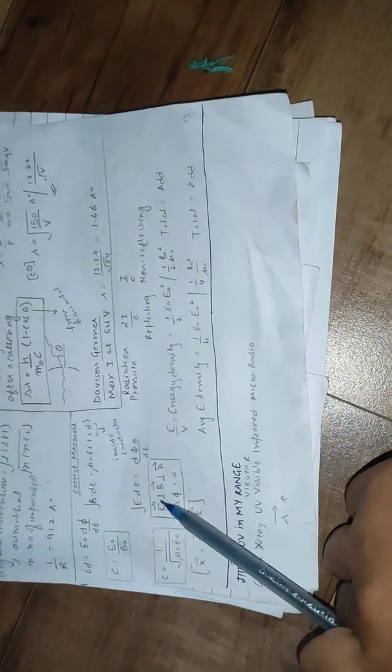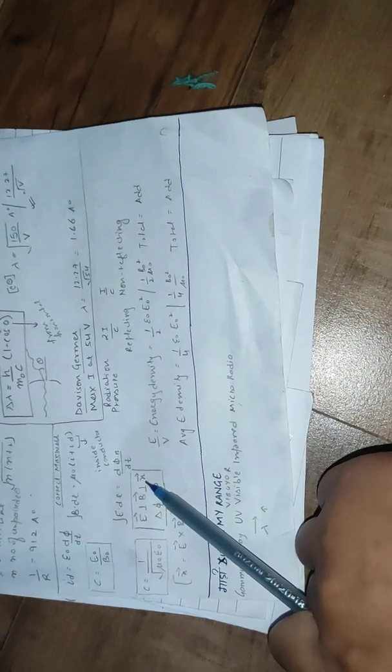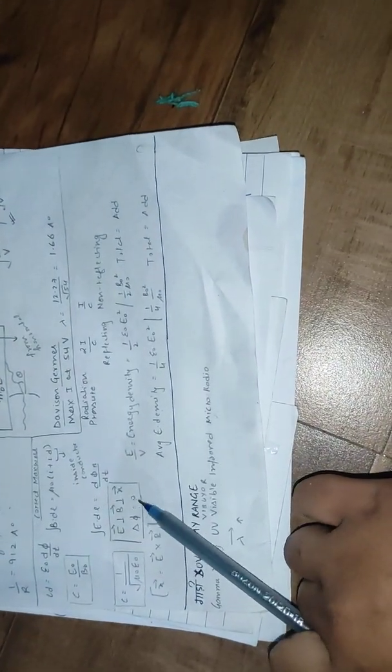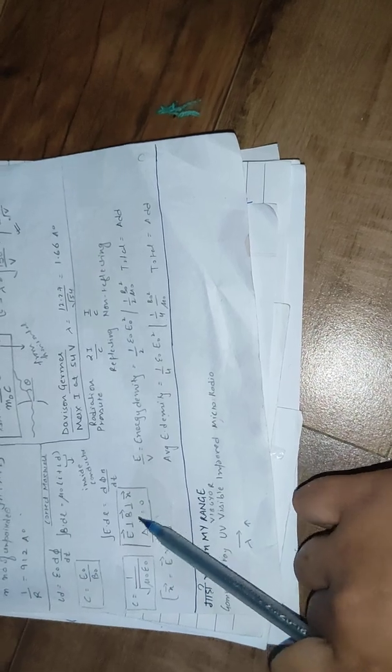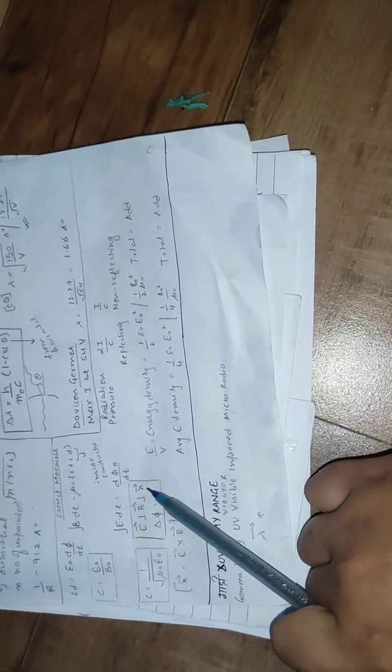Now the electric field, magnetic field, and the direction of the electromagnetic wave, all three of them are mutually perpendicular and vary sinusoidally. However, there is no phase difference between these three values. Phase difference is 0, mutually perpendicular, and vary sinusoidally.